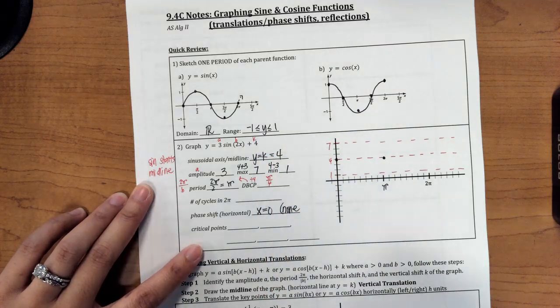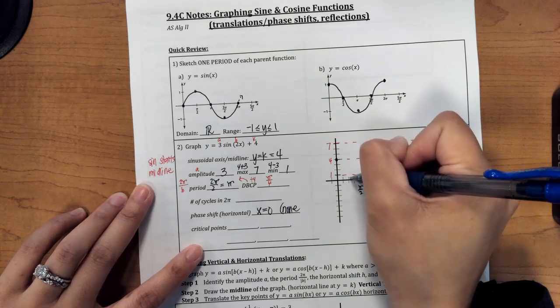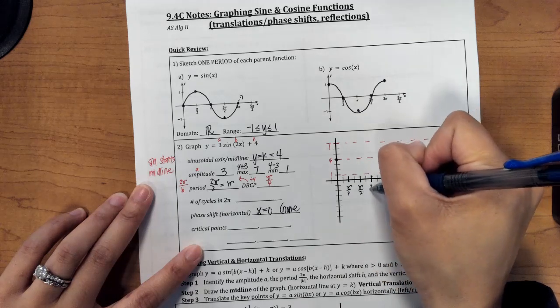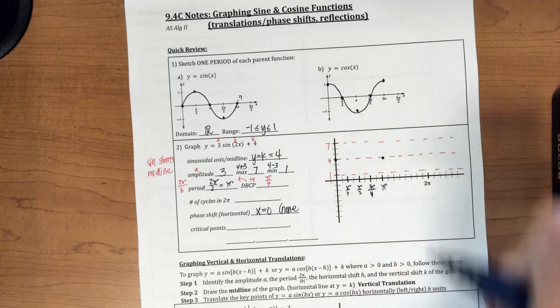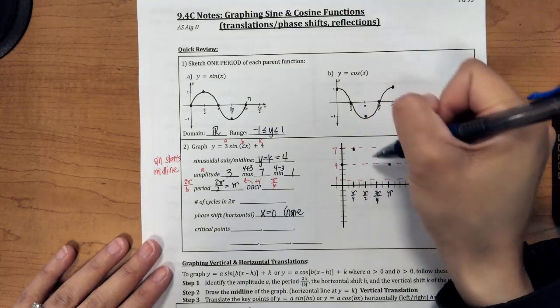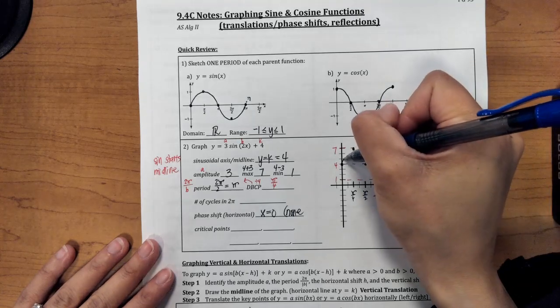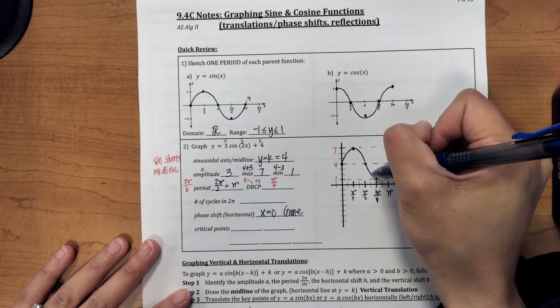So now I have to put in counting by pi over 4. Here's half. Here's pi over 4. Okay. And so I'm going to go up to the maximum point first, back to the midline, down to the minimum, and back to our original midline starting point.